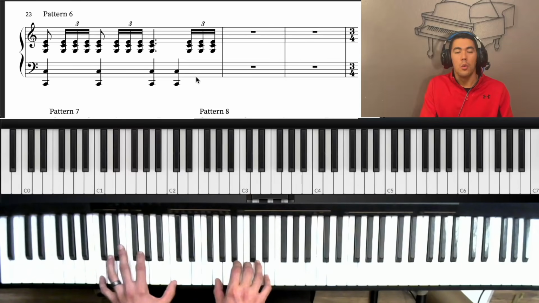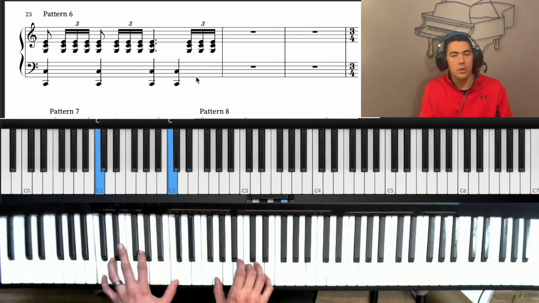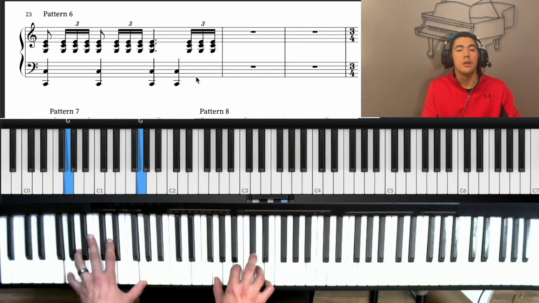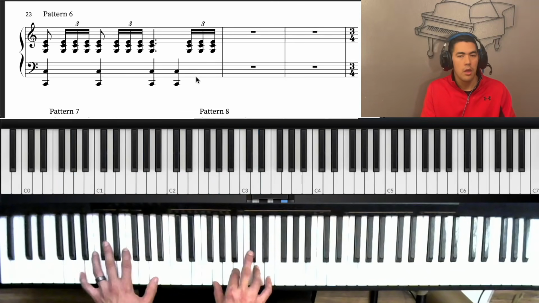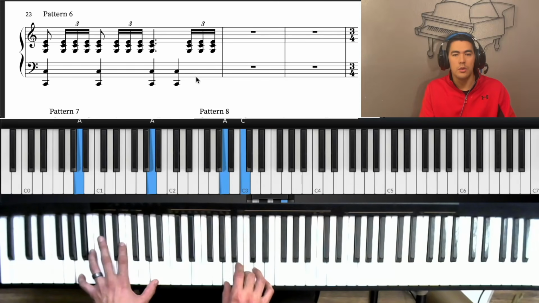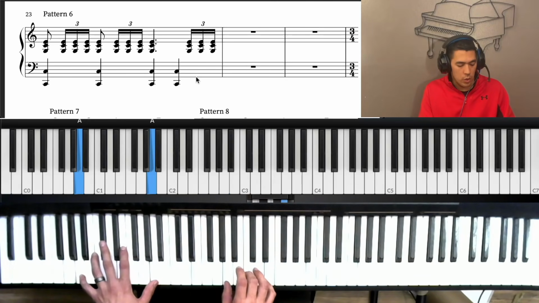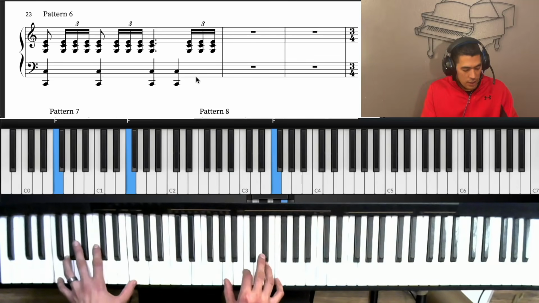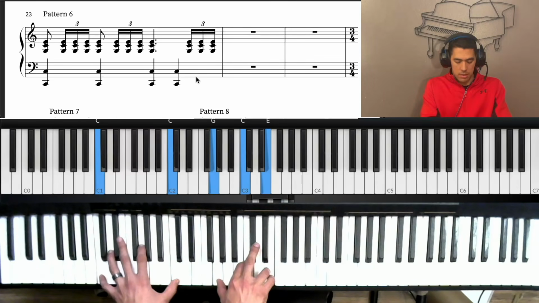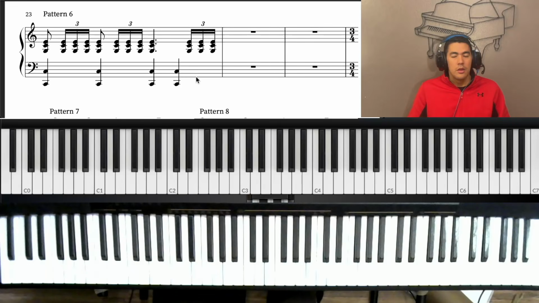So it should be 1, 2, 3, 4. 1, 2, 3, 4. So you get that effect of that, that, that, that.